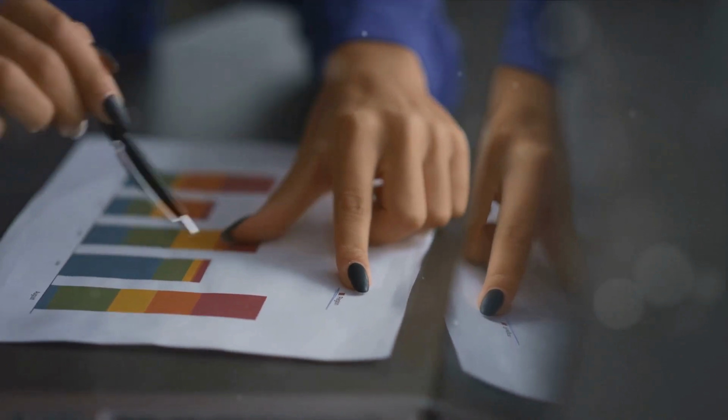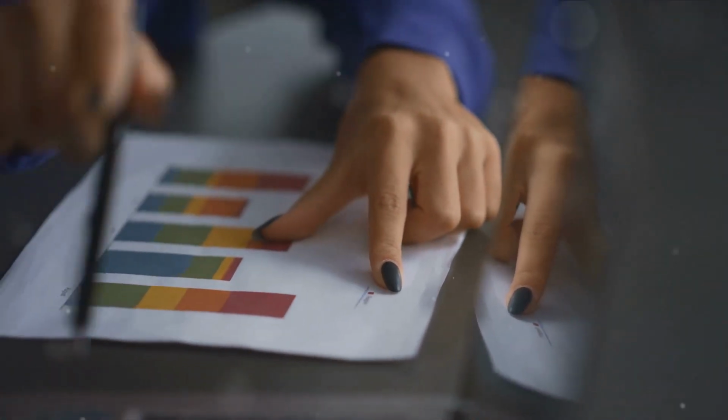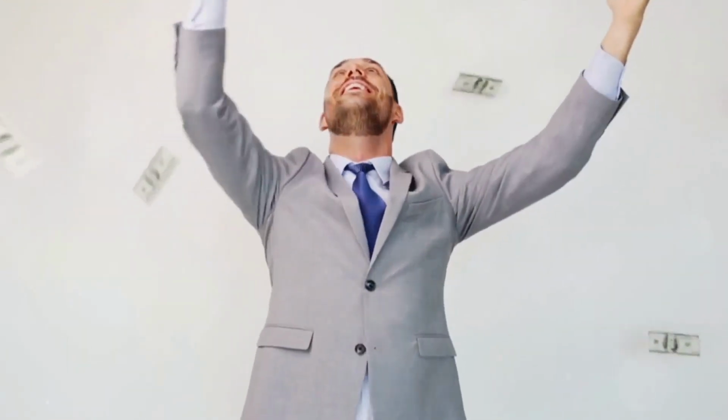Each of these elements tells a story about the company's financial health. A healthy balance sheet is a good sign. It's the first step towards a promising investment.